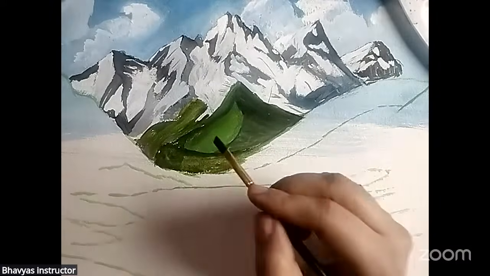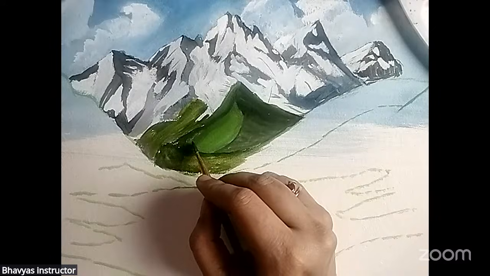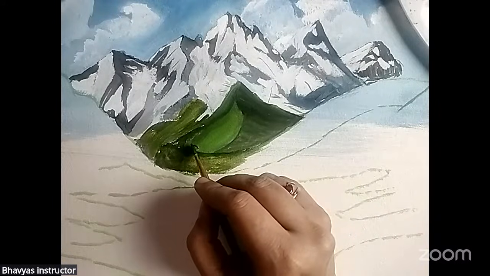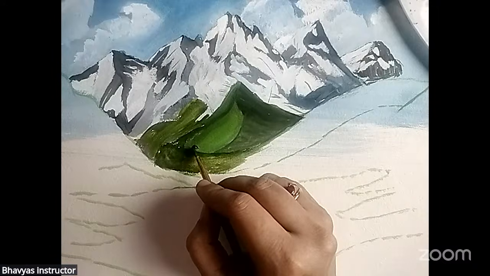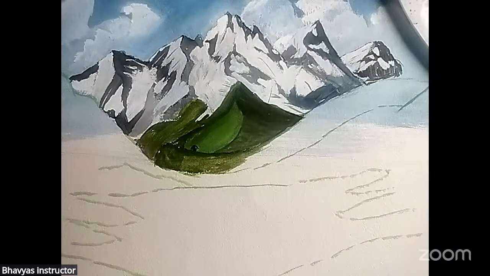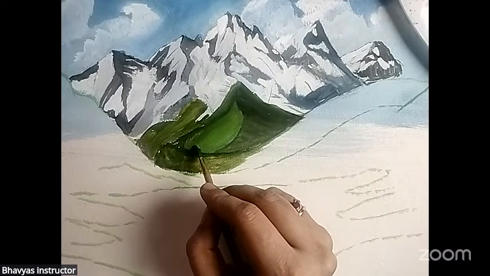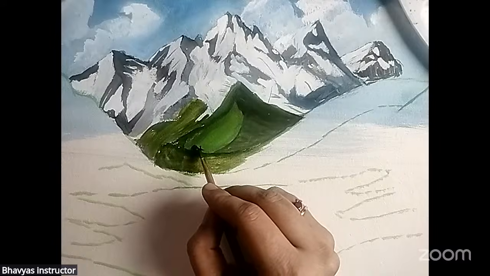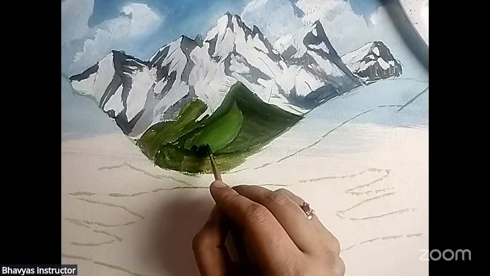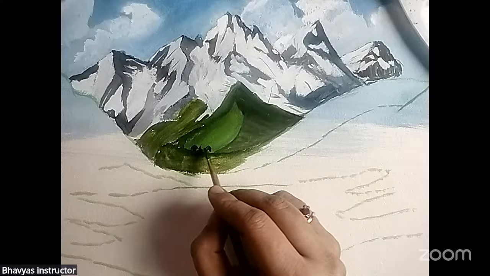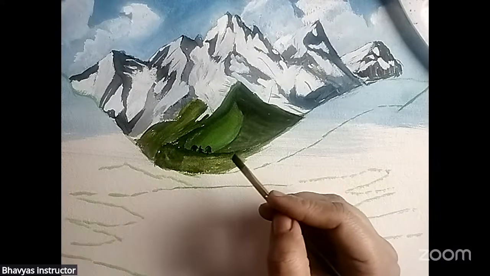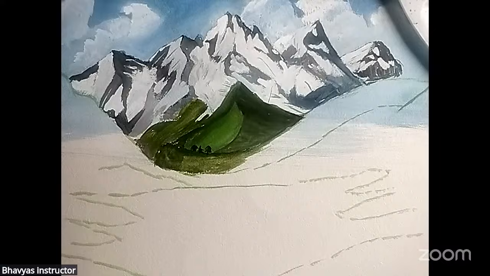Now you can see the small far distant trees. So use little bit of black color and you just add small trees like this. It is not properly visible, but there are few trees there. So you need to make the effect of the trees, tree effects. For this you can use any round brush. Okay. I'll show round brush. With round brush also we can do. So I'll show with round brush. So till here you can do.